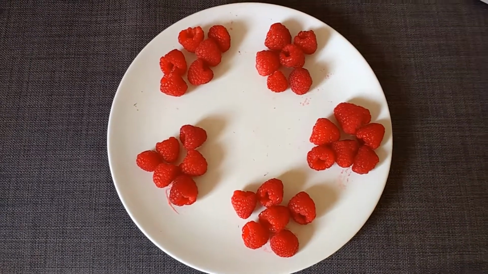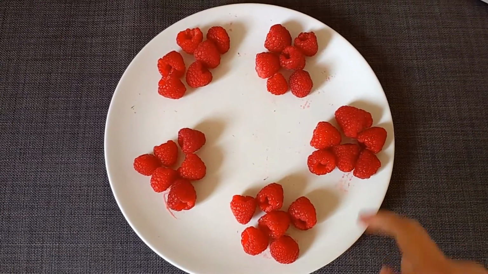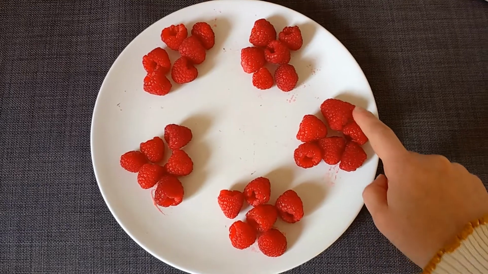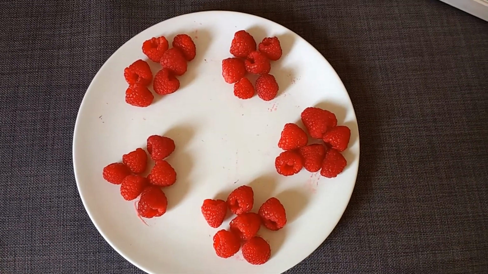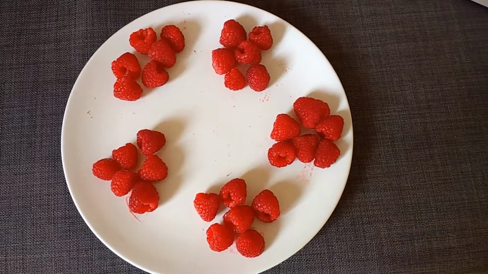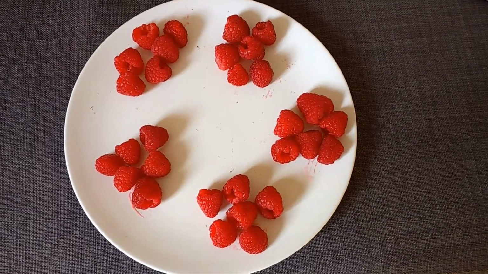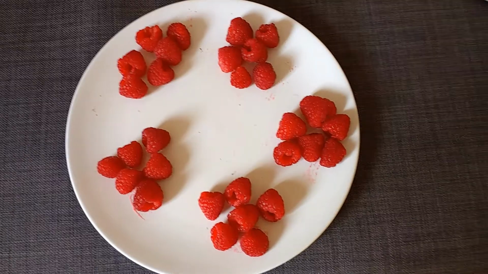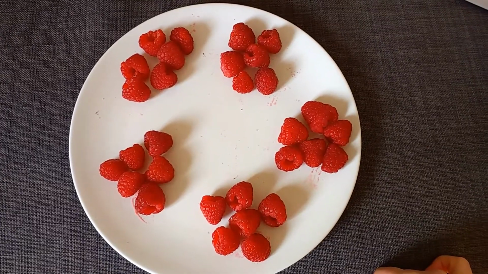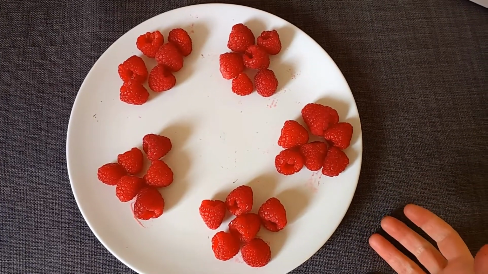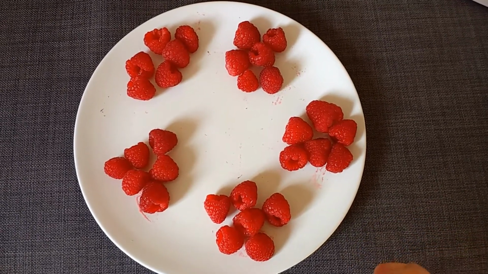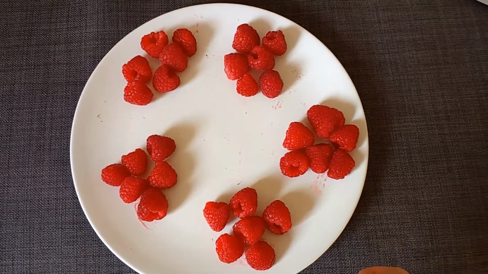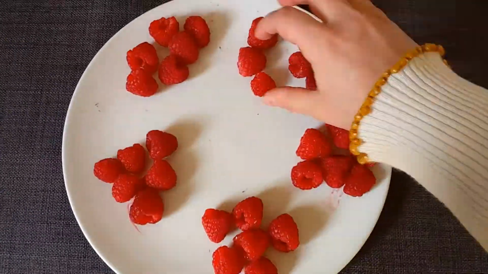1/5 has 6 raspberries in it. 1, 2, 3, 4, 5, 6. 1/5 of 30 equals 6. But splitting it up into fifths isn't the only way I could split it up. I could also split it up into 10 groups. I could make tenths. That would look like this.